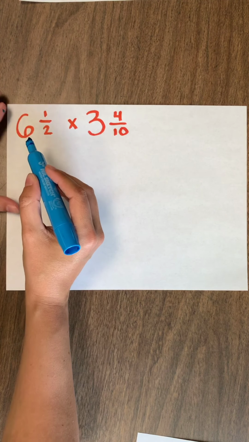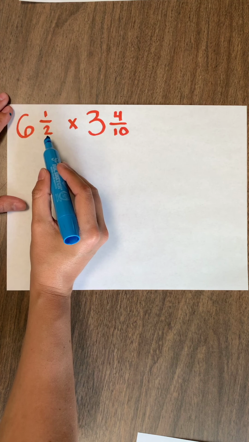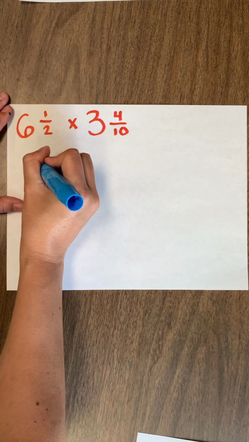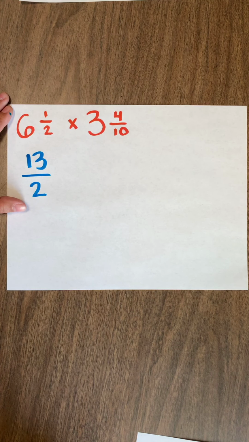So we'll start with our first one. We multiply the whole number by the denominator. So 6 times 2 is 12. Add that to the numerator, which would make it 13. And then the denominator stays the same. So it gets changed to 13 over 2.